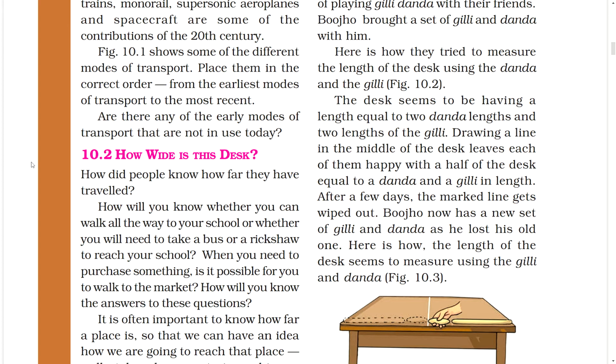Drawing a line in the middle of the desk leaves each of them happy with a half of the desk equal to a danda and a gilli in length. After a few days, the marked line gets wiped out. Bojo now has a new set of gilli and danda as he lost his old one. Here is how the length of the desk seems to measure using the gilli and danda.